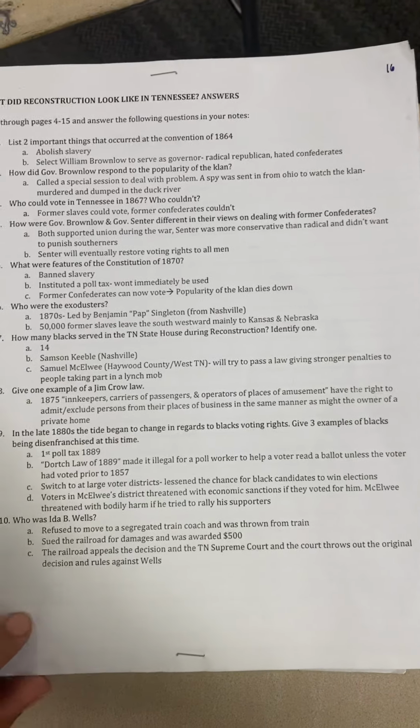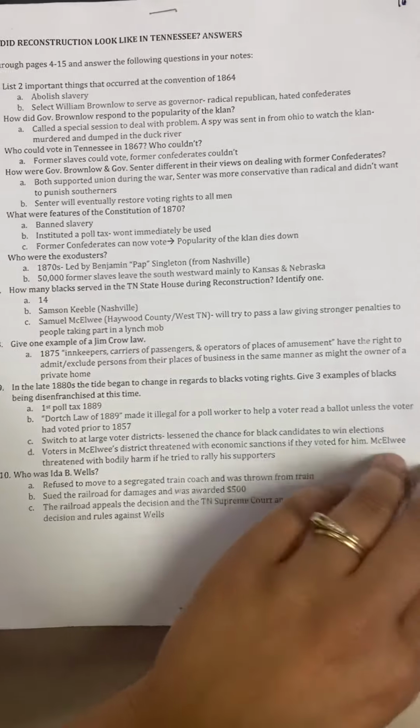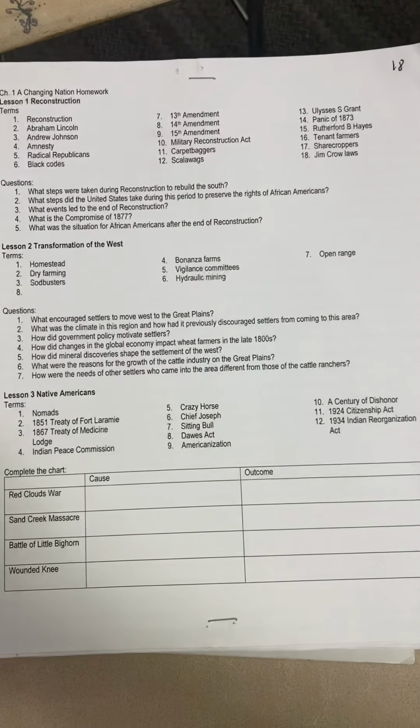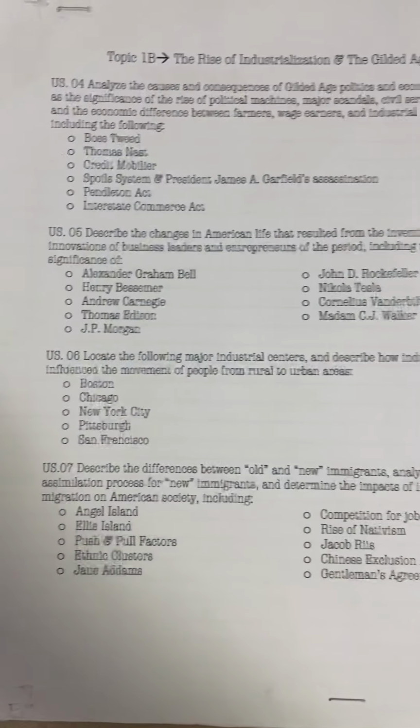And on page 16, you have your Tennessee history notes. If you didn't have all these answers, remember these are in Schoology. Page 17 will remain blank. Page 18 is where you will put your graded homework for chapter 1. Page 19 will also remain blank. And on the right, on page 20, you will put your graded summative timeline once you get it back.